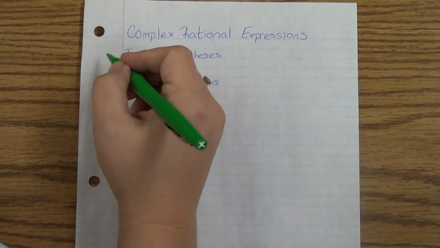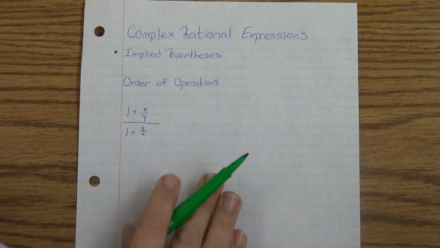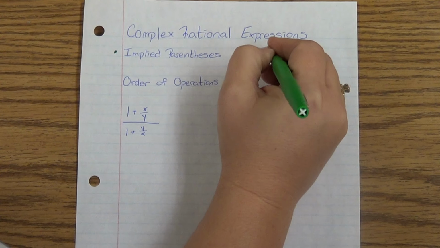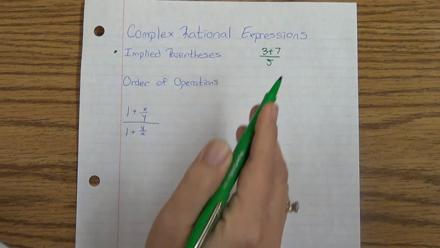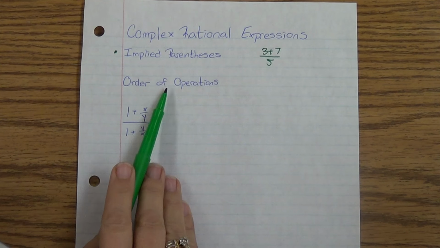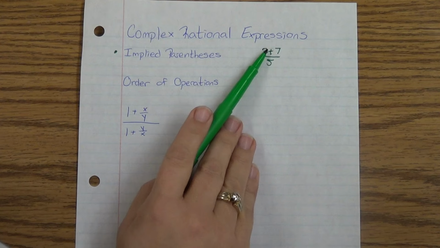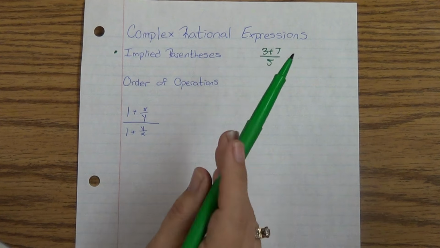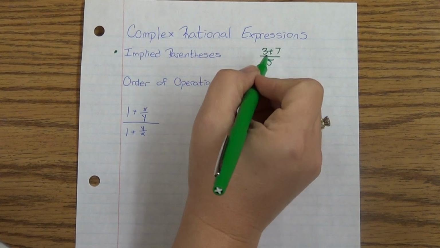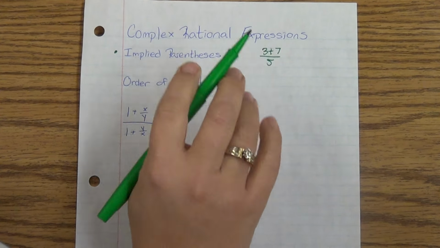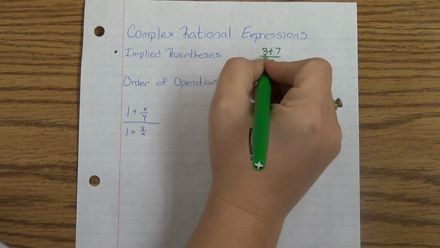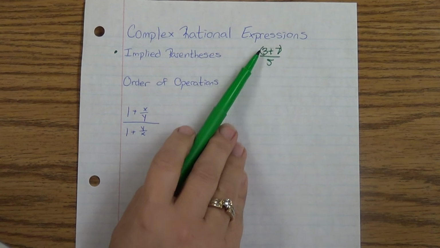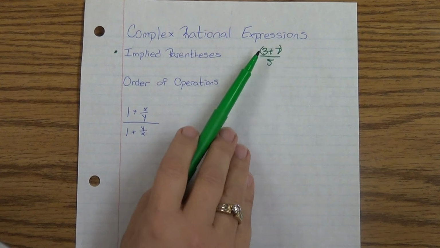First thing I want to talk about is what I call implied parentheses. If you think back to elementary school, when you had a problem like this, if we followed order of operations strictly, you would think, oh, I'm supposed to divide before I add. But we all know that we do the 3 plus 7 first. That's because the top and the bottom of a fraction, the numerator and denominator, have what I call implied parentheses, meaning that this is in parentheses. So when we do the order of operations, that comes first because parentheses come first.